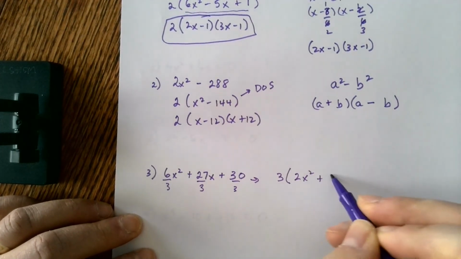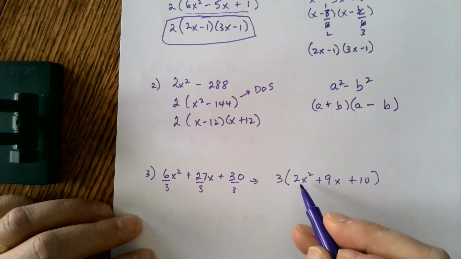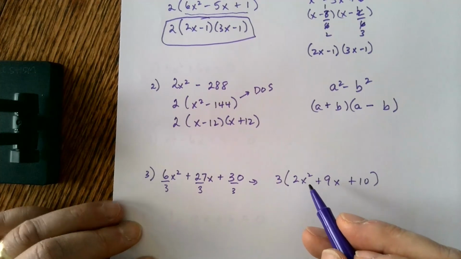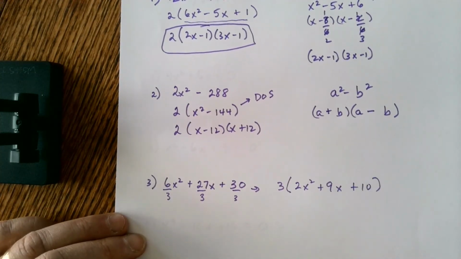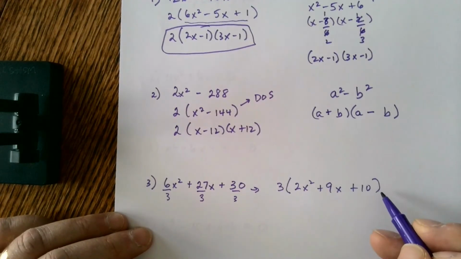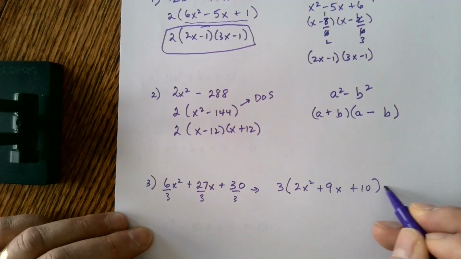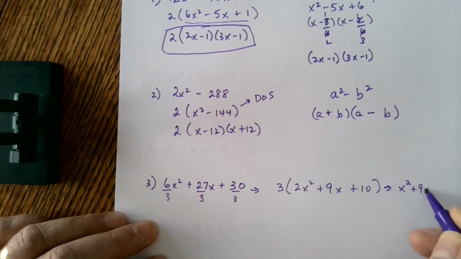And when I do that, I end up with the quadratic 2x squared plus 9x plus 10. Can I factor this further? The answer to the question is yes, I can factor it further by using circle slide divide. So this would become then x squared plus 9x plus 20.